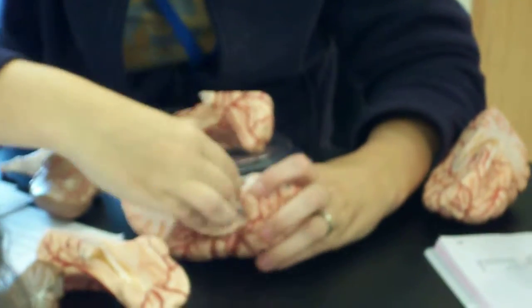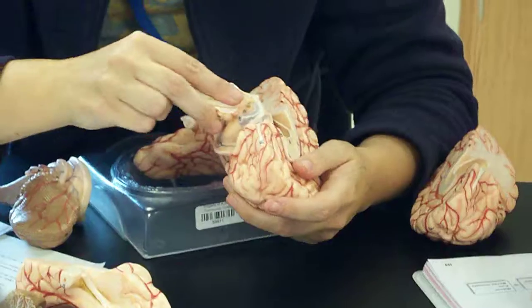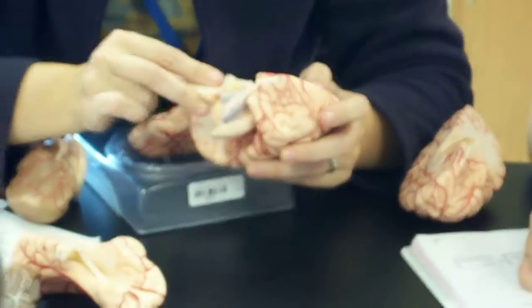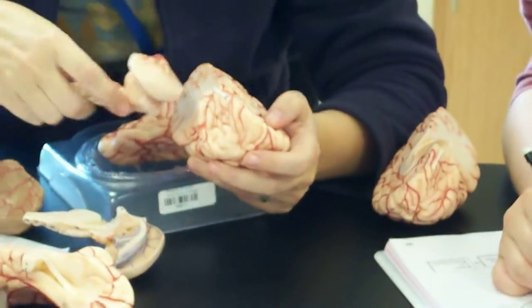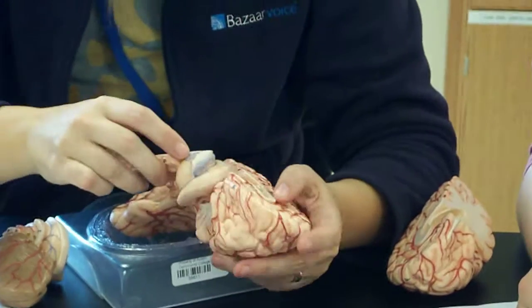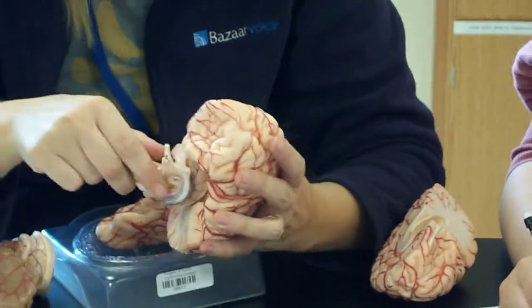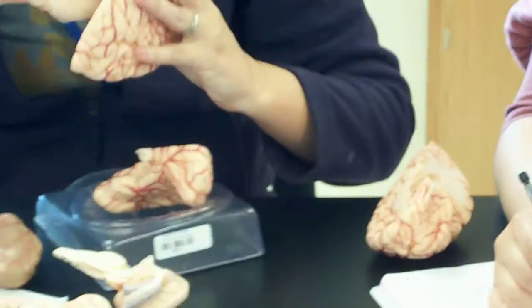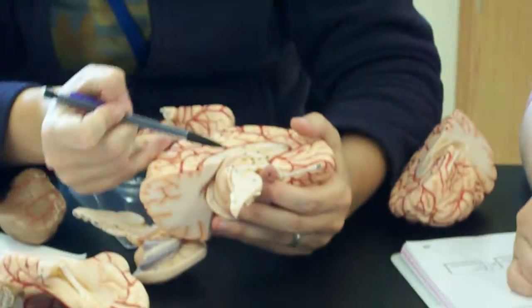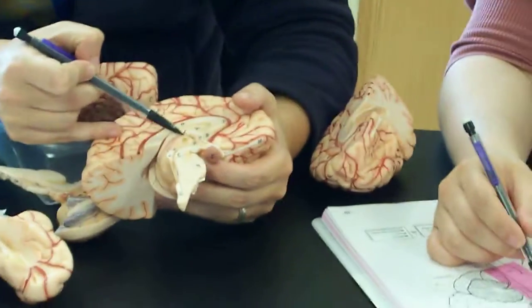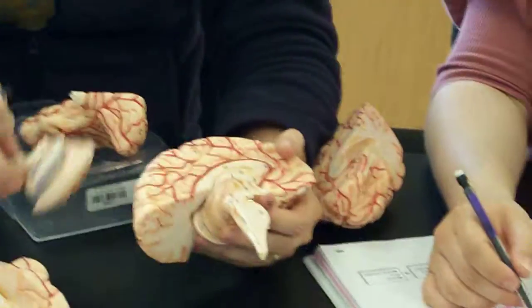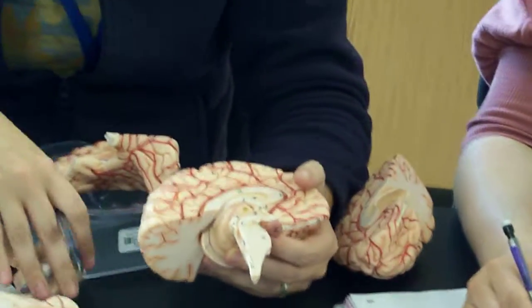Let me put it back where it was, if I can. Aha! I was putting the wrong one in. Okay. So the thalamus, all we can see on the cross section is this part, but we know that it's much bigger than that. It's got these two lobes on it.